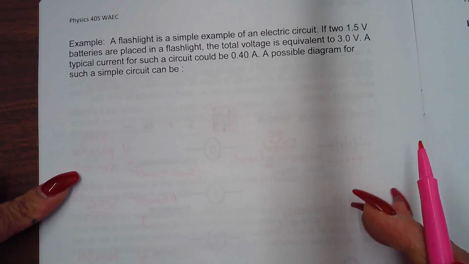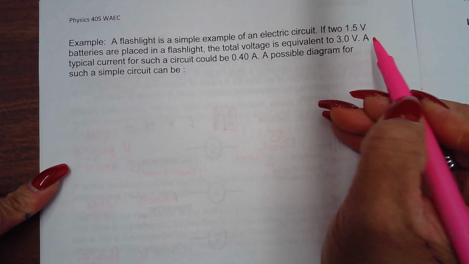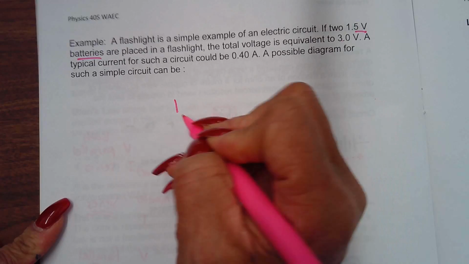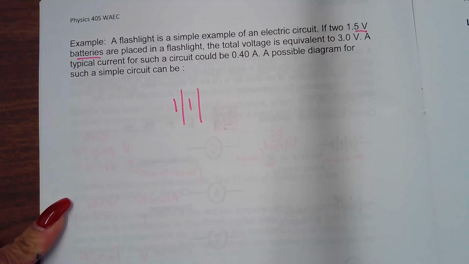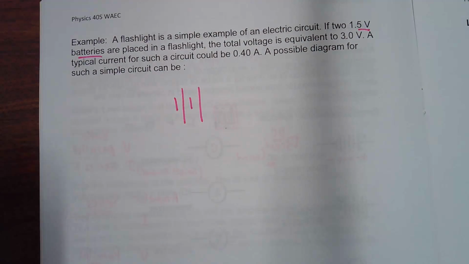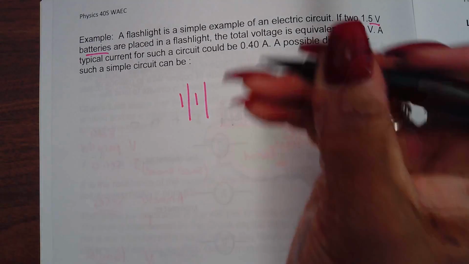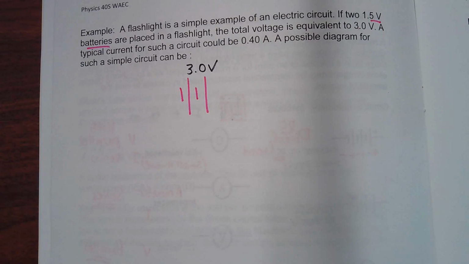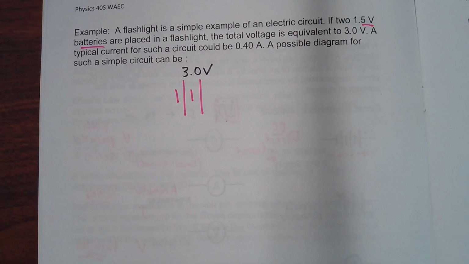A flashlight is a simple example of an electric circuit. You have two 1.5 volt batteries. We always start with a battery, so you got two of those. Placed in a flashlight, the total voltage is equivalent to 3 volts. So I'm gonna put the EMF here. You would put the number of volts right by the battery, whether it's AC or DC. This is a DC. A typical current for such a circuit could be 0.4 amps.